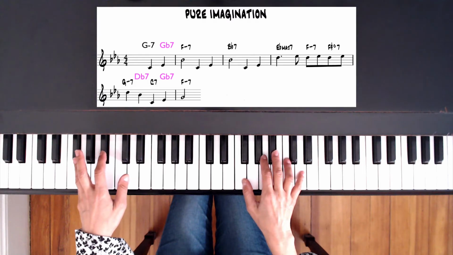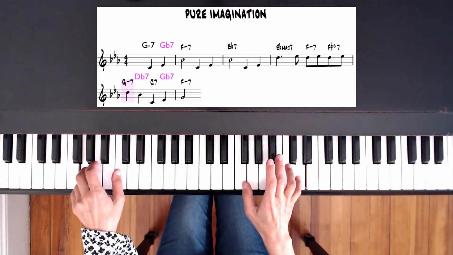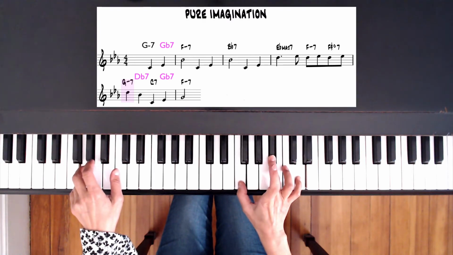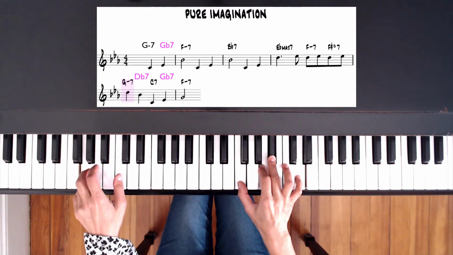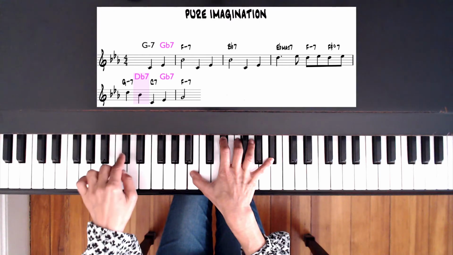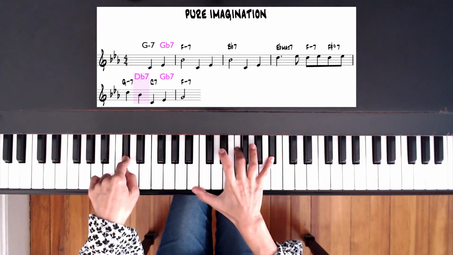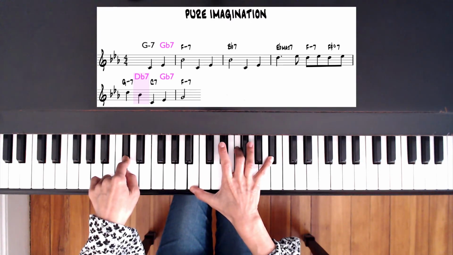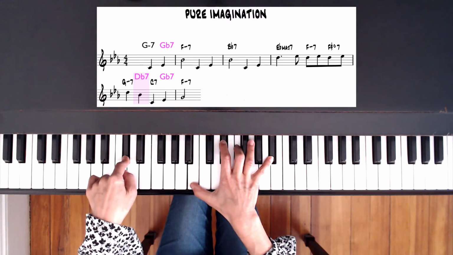So again, I simply play the root of the chord with left hand and melody on top, and 3rd and 7th, which is B flat and F, and 9th instead of the root. 9th is whole step above the root. And D flat 7, again the root of the chord with left hand, melody on top, 3rd and 7th of D flat 7, which is F and B, and 9th instead of the root.